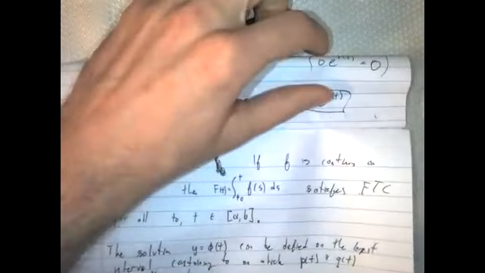Sorry, terrible board work. So we have assumptions. Let me just rewrite some stuff. Assume f and partial y are continuous on alpha less than t less than beta and gamma less than y less than delta.